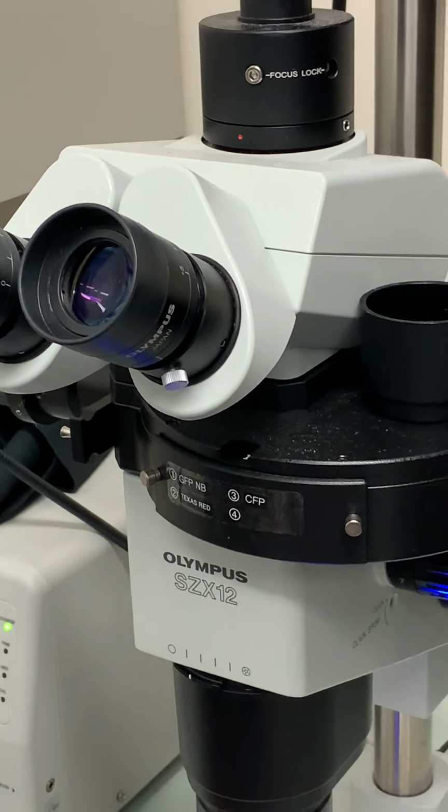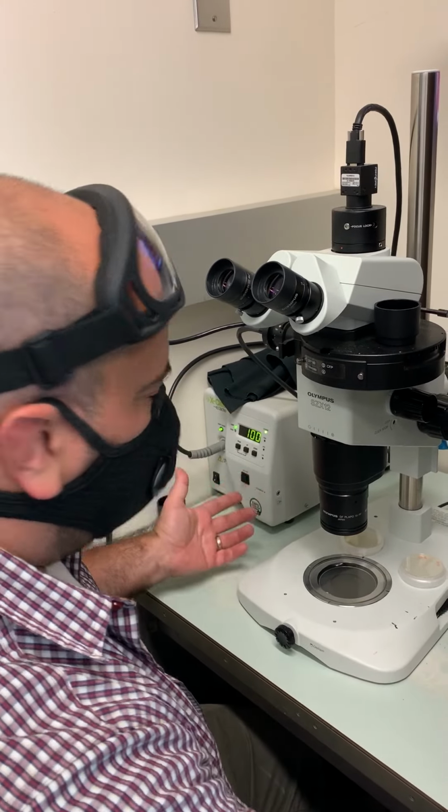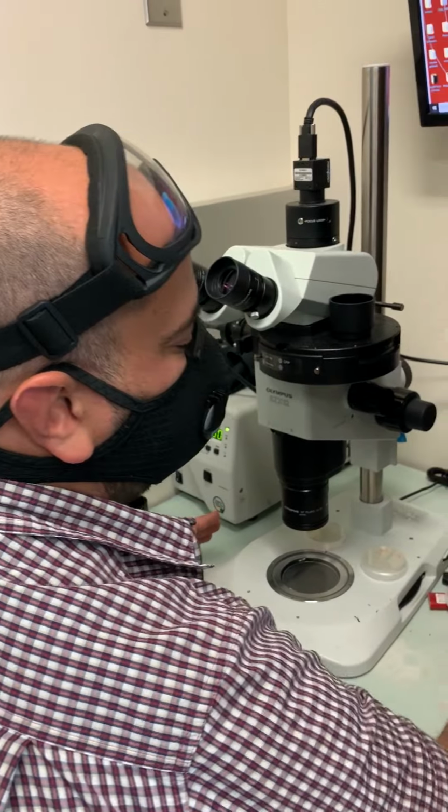And so I'm gonna turn the shutter off. The light is still on, but it's not going through, so I'm not bleaching my animals.